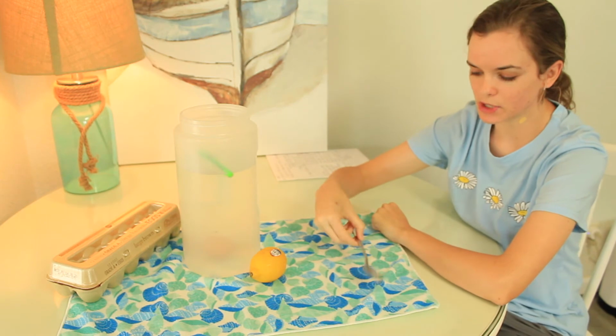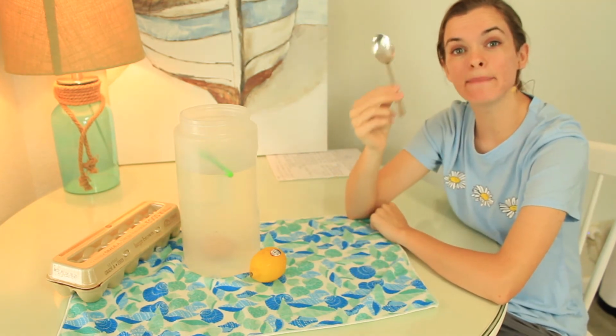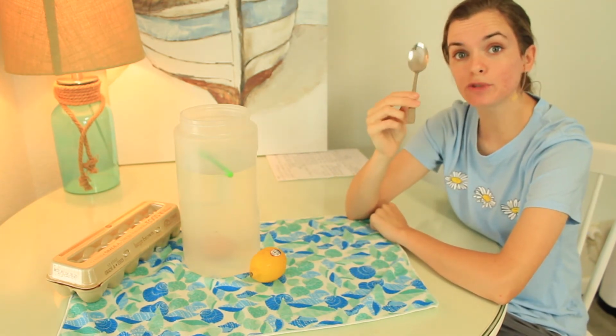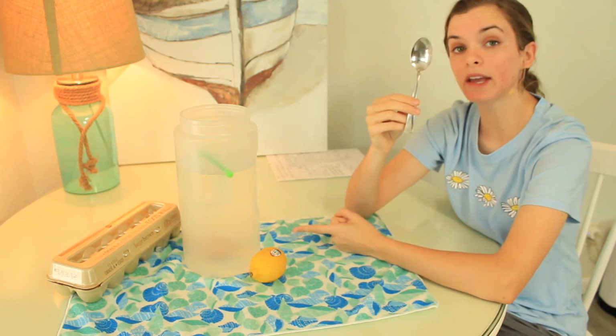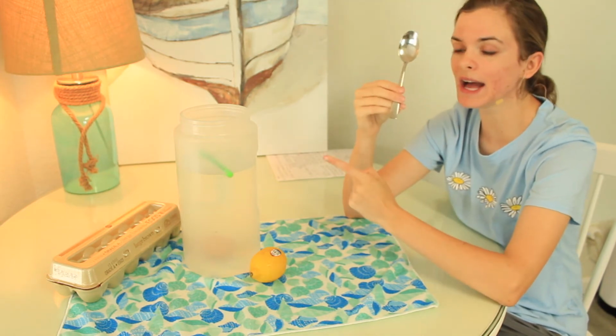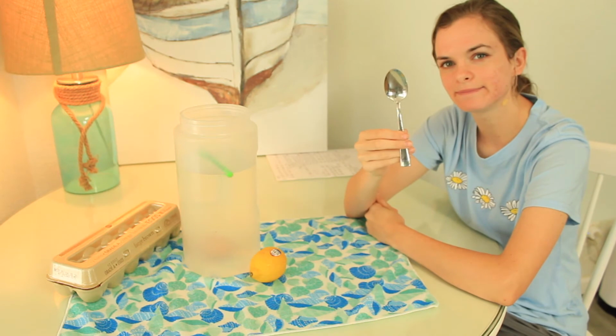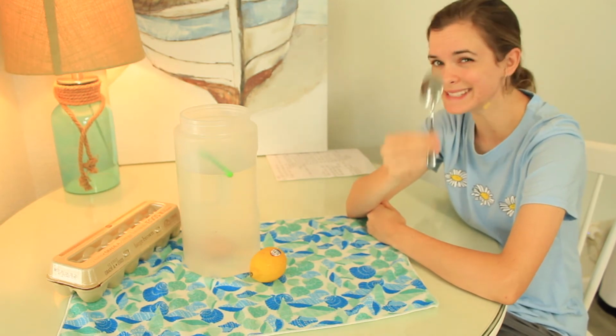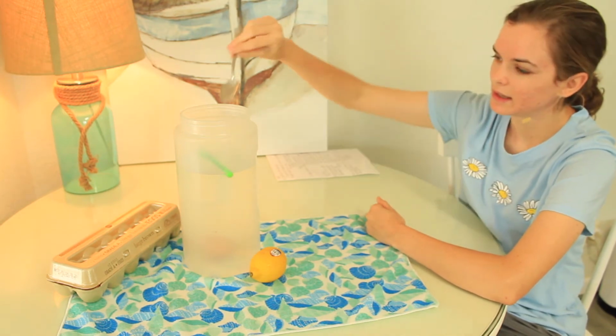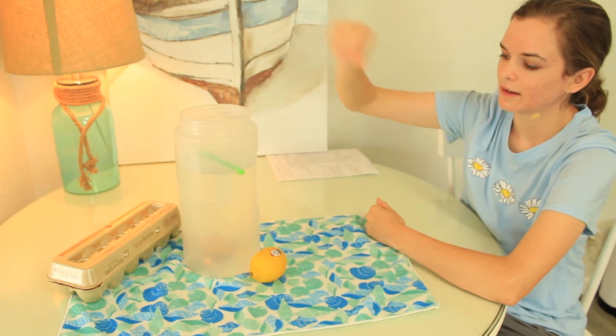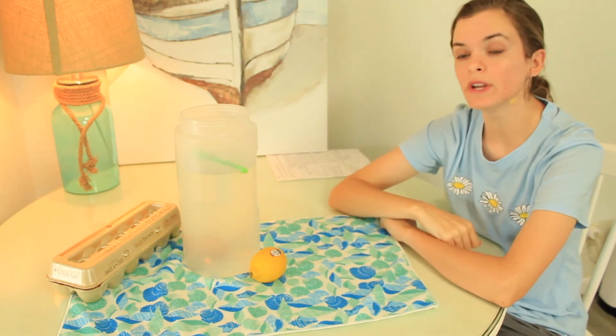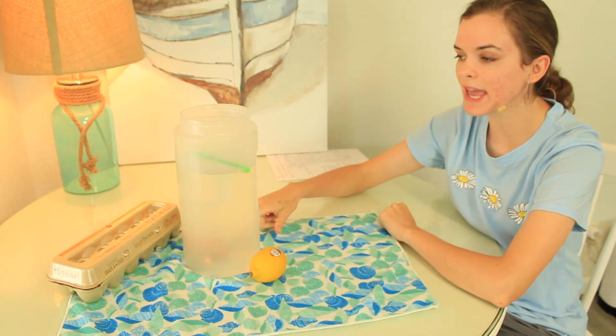Let's test another object. My next object is my metal spoon. Do you think my metal spoon will sink like my egg, or do you think it will float like my highlighter? Make your prediction. Now let's test your guess. So my spoon sank just like my egg.